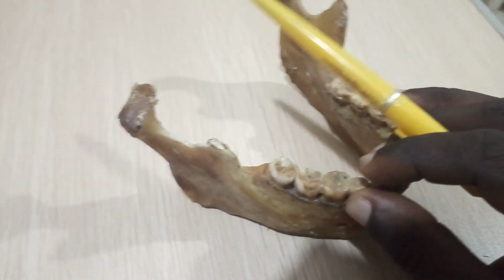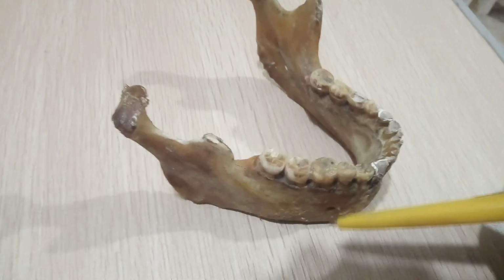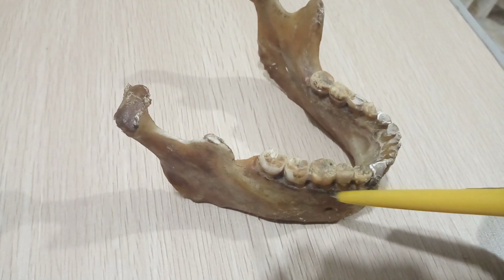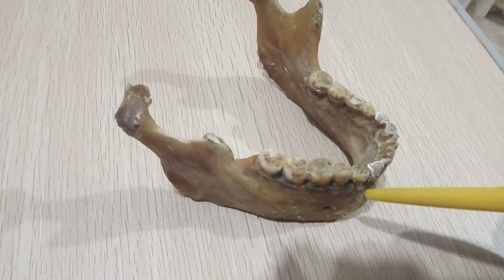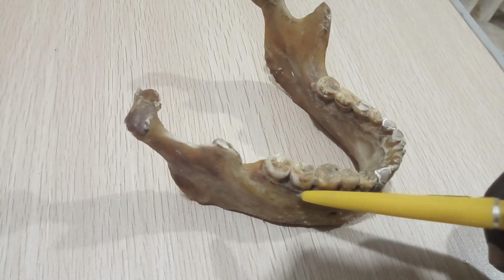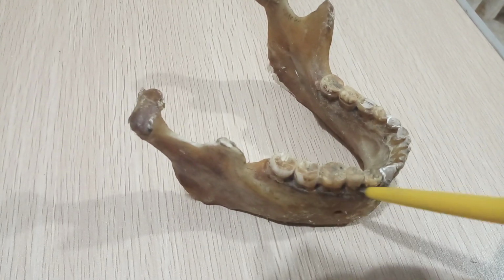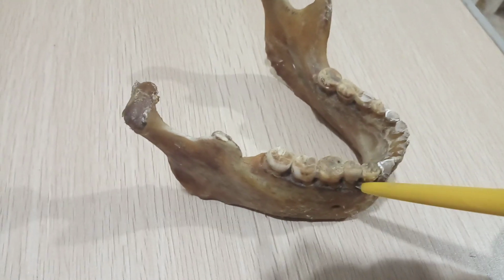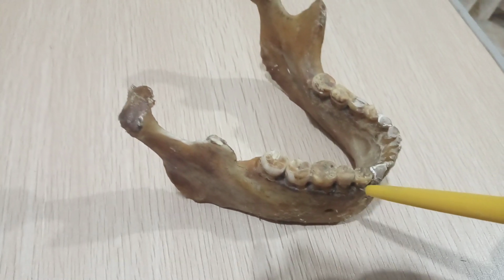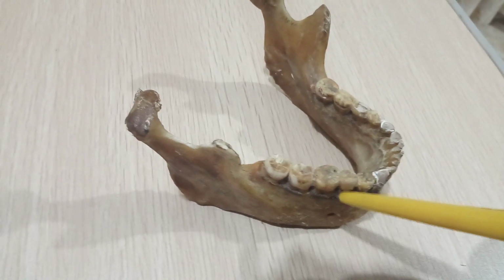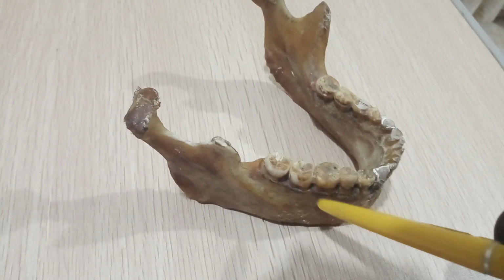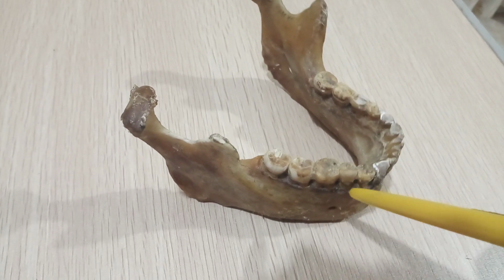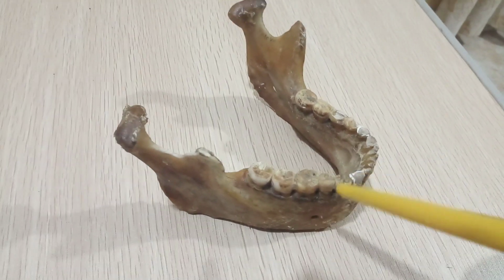Now if we look at the superior aspect of the body, you can see that it has these margins or crests, known as alveolar crests, where the roots of the teeth will fit, and in between them will be interalveolar septa as well.